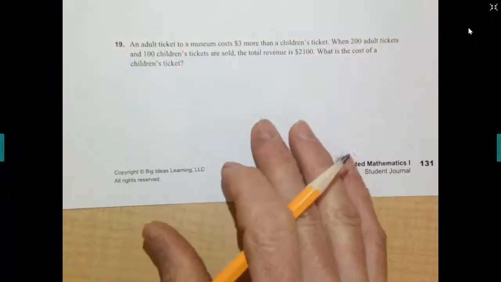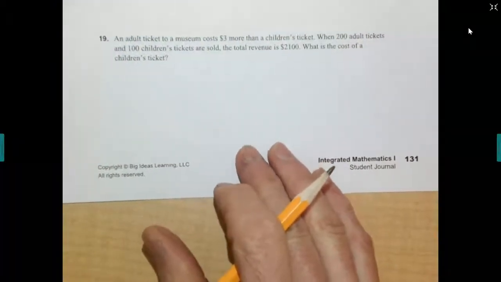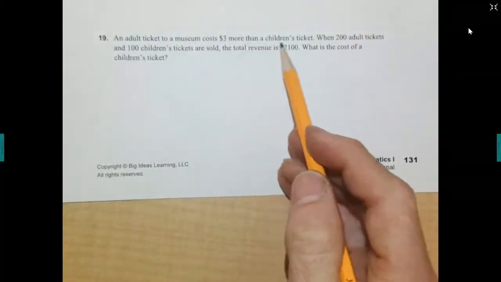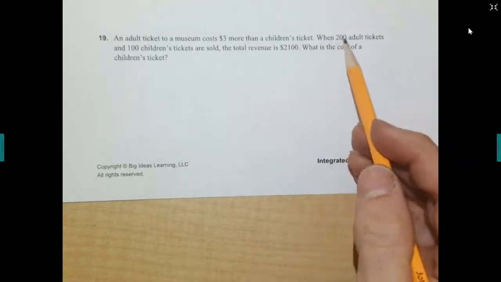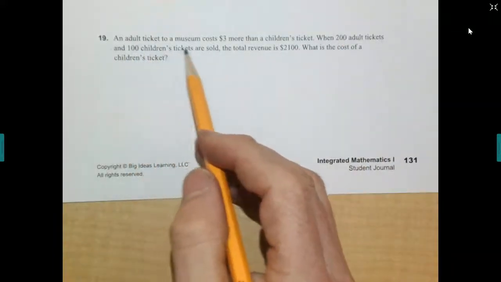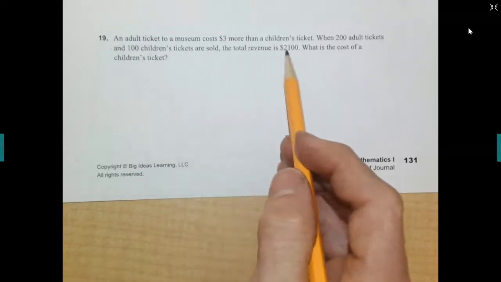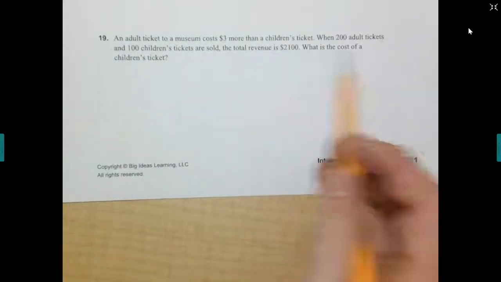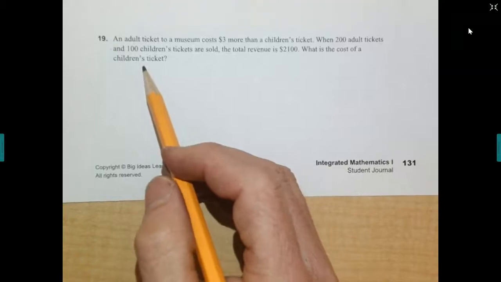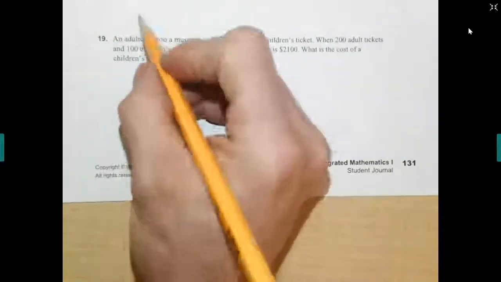Now let's look at number 19. An adult ticket to a museum costs $3 more than a children's ticket. When 200 adult tickets and 100 children's tickets are sold, the total revenue is $2,100. What's the cost of a children's ticket? So let's label these. An adult ticket is x.